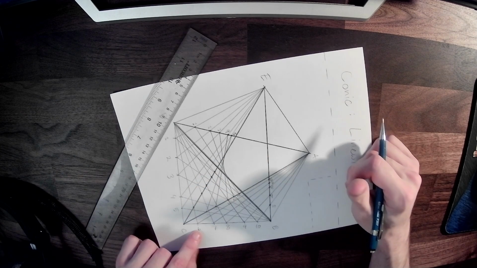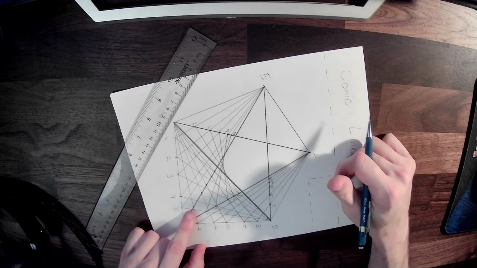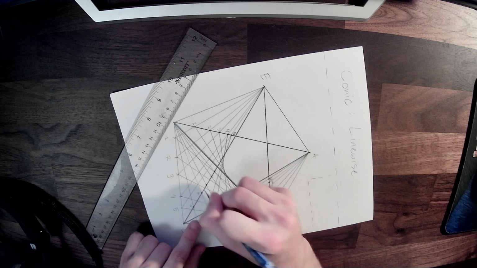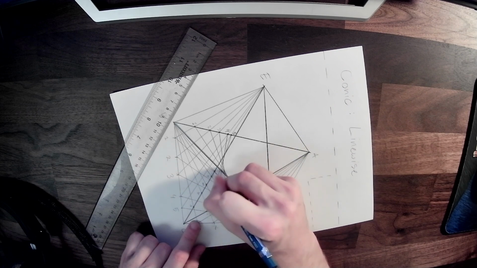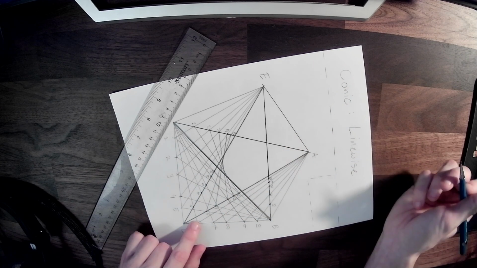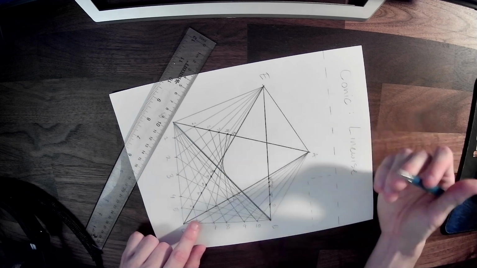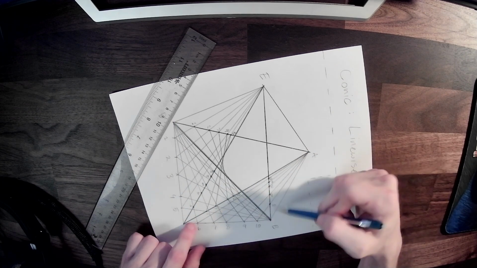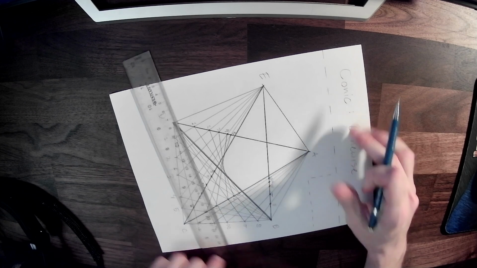And I'm going to label these as well. So this one would be 6, because it comes from the point 6. This would be 7, 8, 9, and 10. Okay, so now again we have 2 sets of corresponding points. Now it's 6 through 10 and 6 through 10, or the other way around.